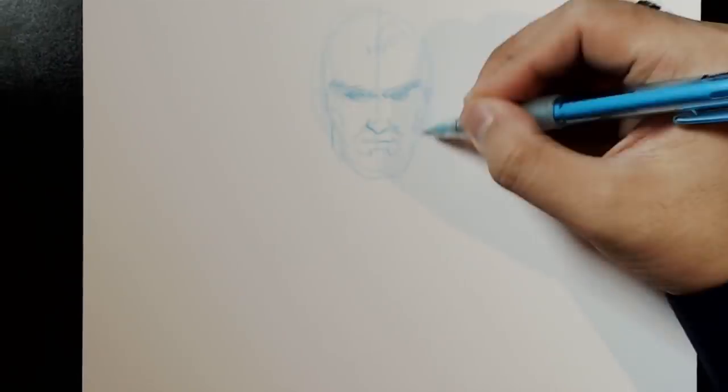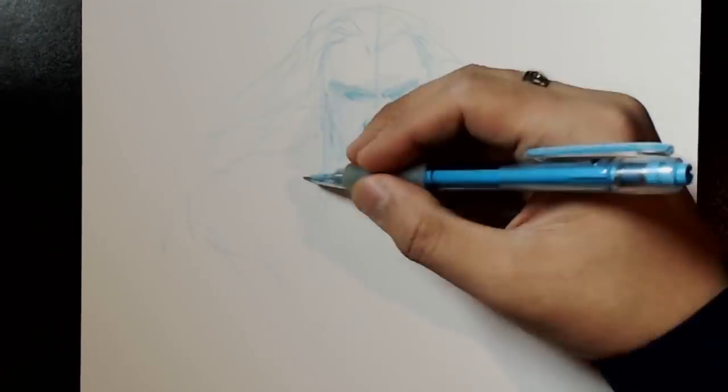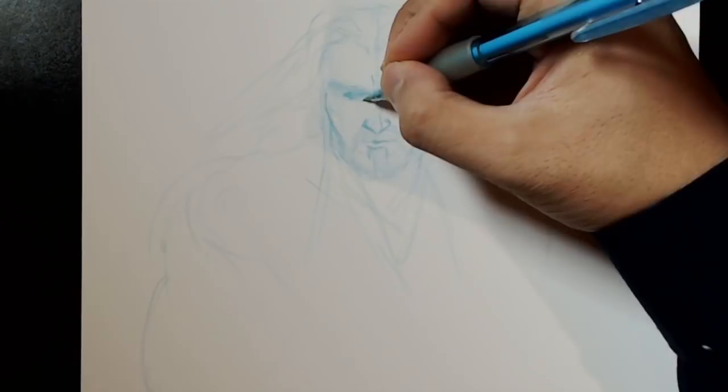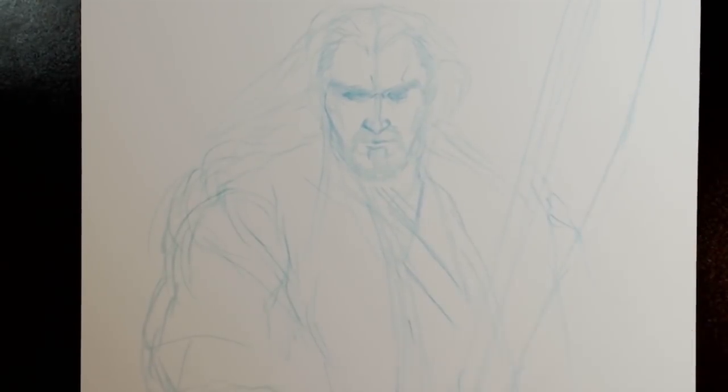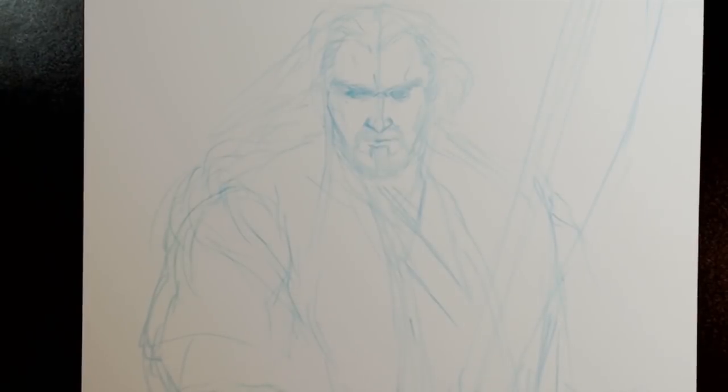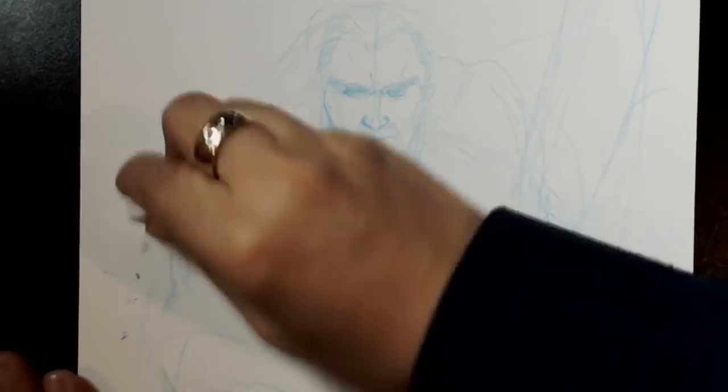So here we go, drawing Richard Armitage as Thorin Oakenshield from The Hobbit. In terms of the likeness, I did struggle with it for a bit, the placement of the eyes, but he has a very, very defined nose, so that did help. But I did go over the face quite a few times.